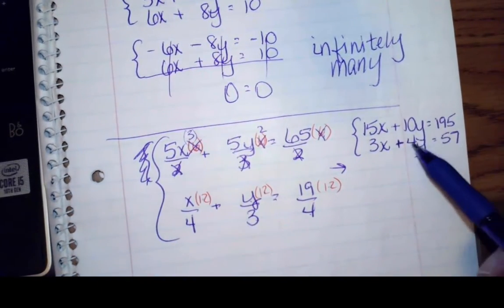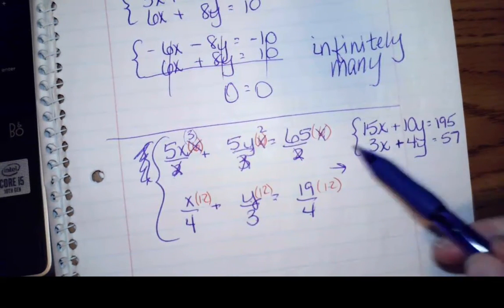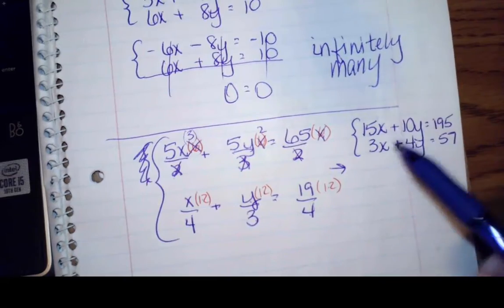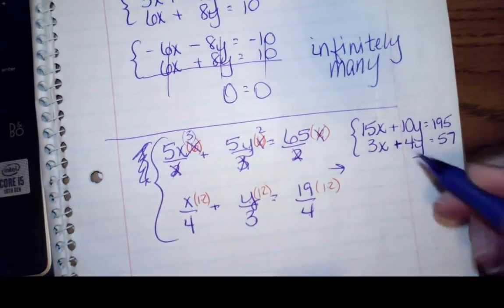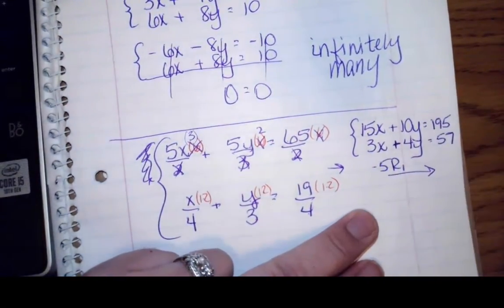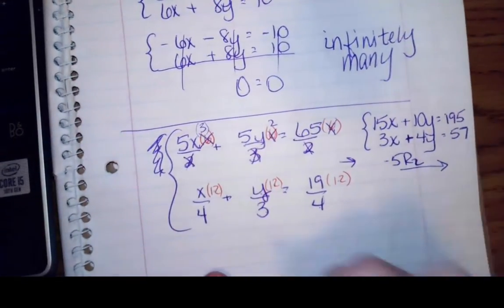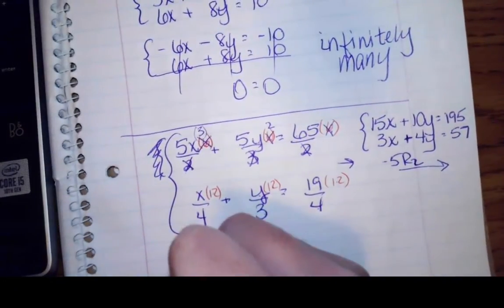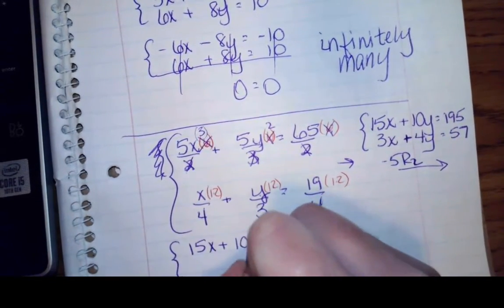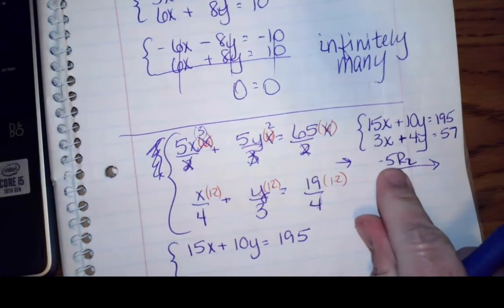Now I can go through and decide, and I'm going to multiply the bottom row by -5, because if this is a positive 15, I can make this a negative 15. So I'm going to take row 2 times -5. So the top is 15x plus 10y equals 195. And then take -5 through that bottom row.